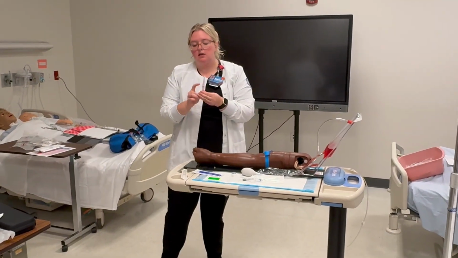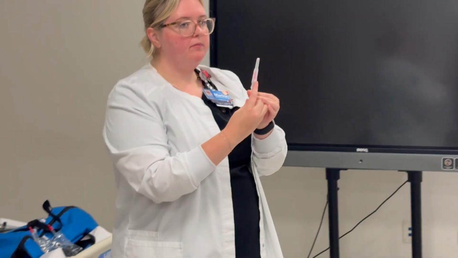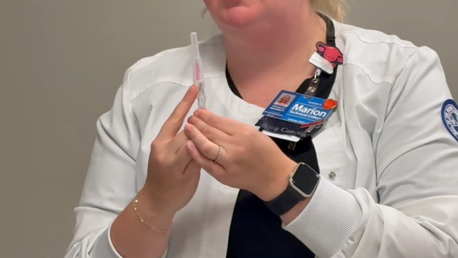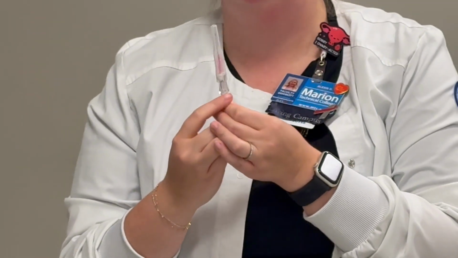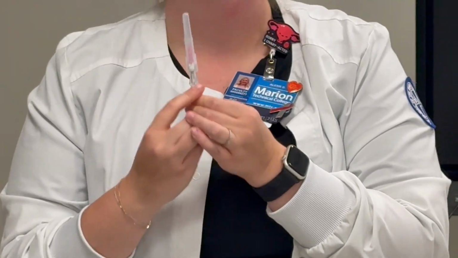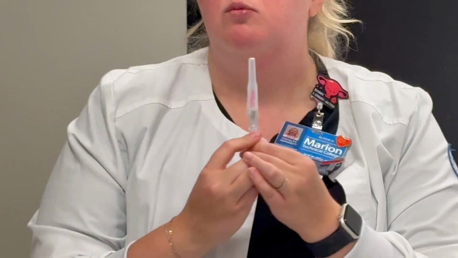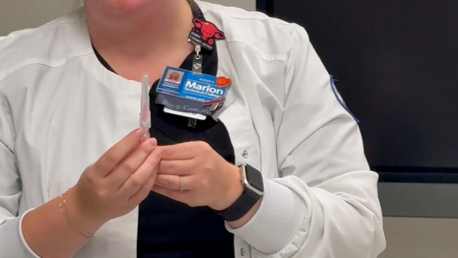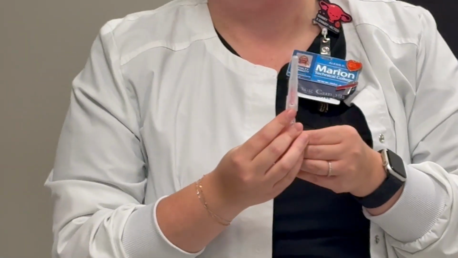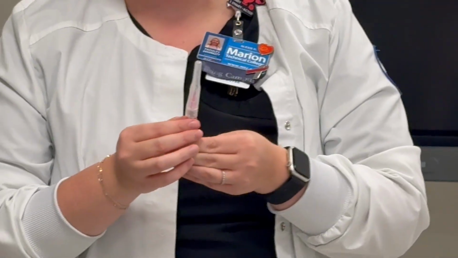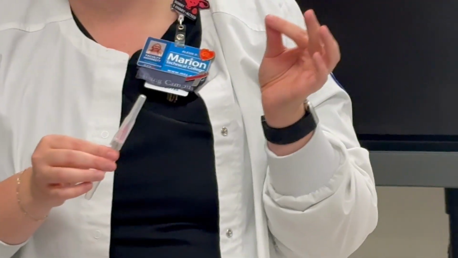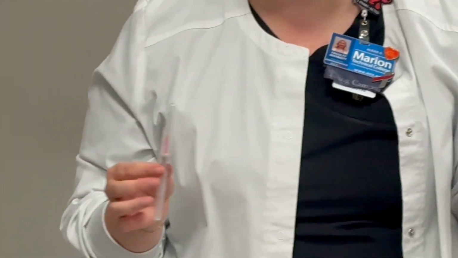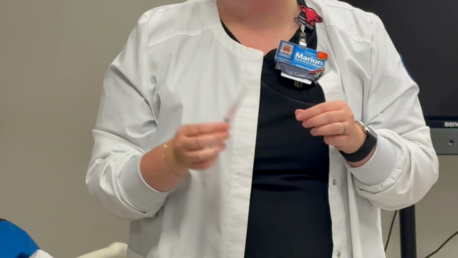These IVs, see this white button right here? That is your safety. You may encounter different looking IVs. It's extremely important that before you even get near a patient with a needle that you know how it works. You don't want to be figuring it out when you're one-handed at the bedside by yourself. Okay, so this particular IV has a button that initiates the safety. And a lot of times you guys, when you go to take this off, you accidentally press the safety, which is totally fine. Nobody's hurt, but just know that that's where it is, okay?